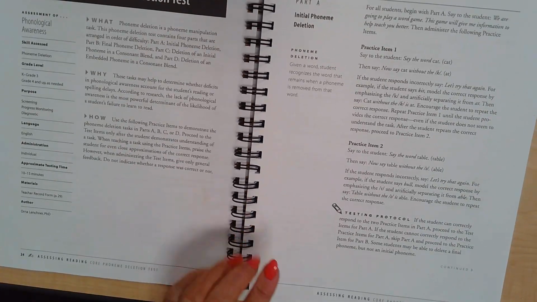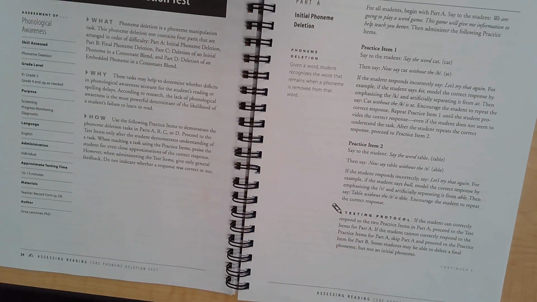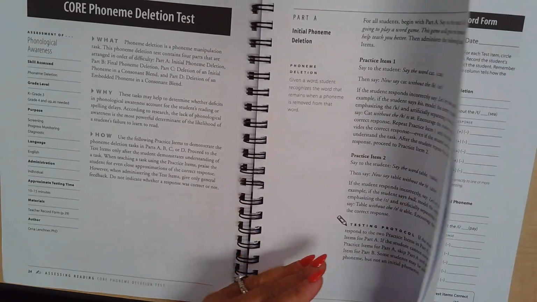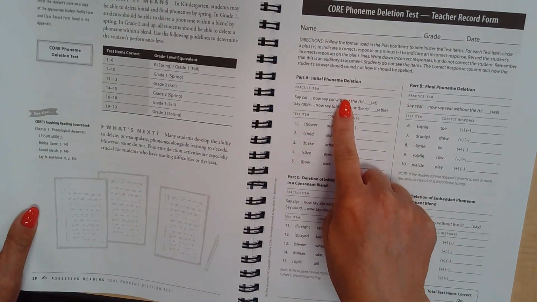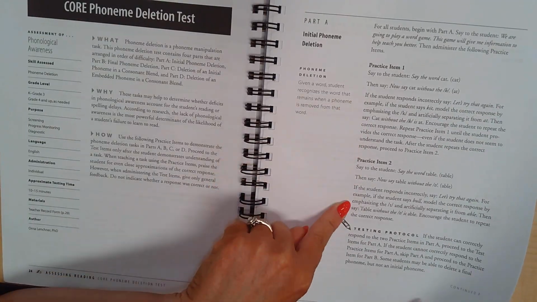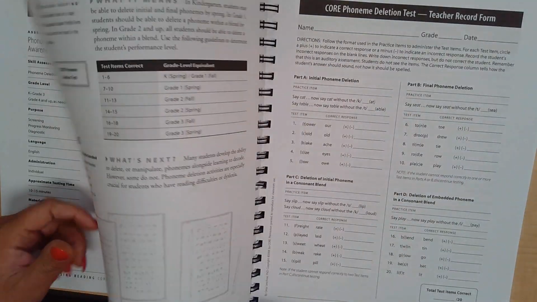Now, again, here's the testing protocol. Very important you pay attention to this. If a student can correctly respond to the 2 practice items, you're going to go here and you're going to give the testing items in part A. Okay? So if they get these 2, if they are able to respond to these correctly, go ahead to your testing items and complete that.